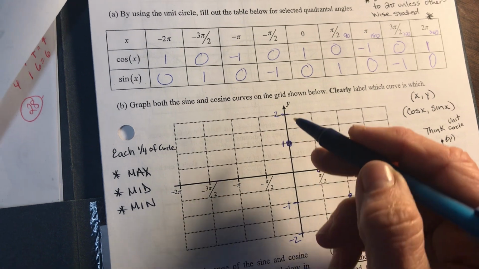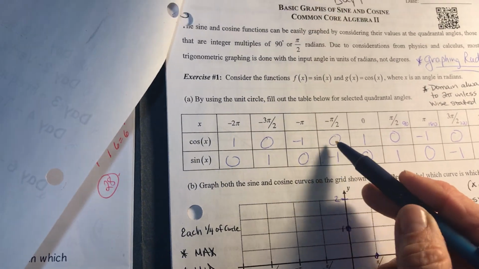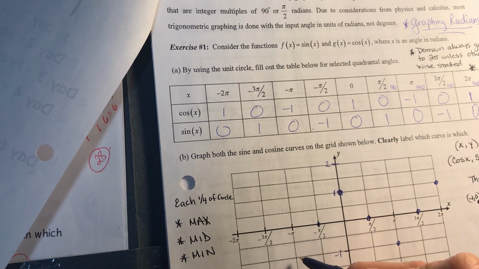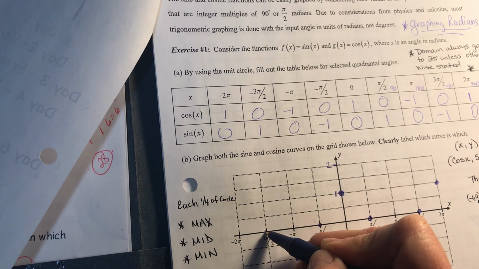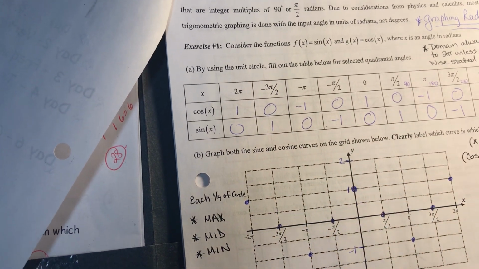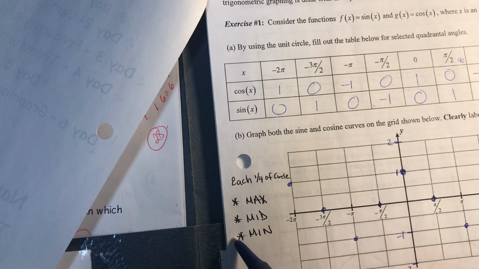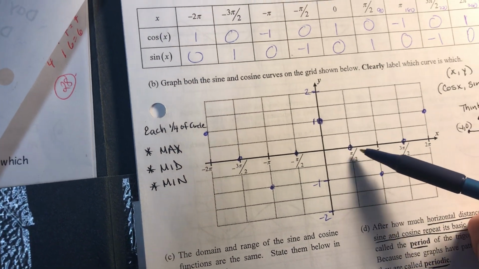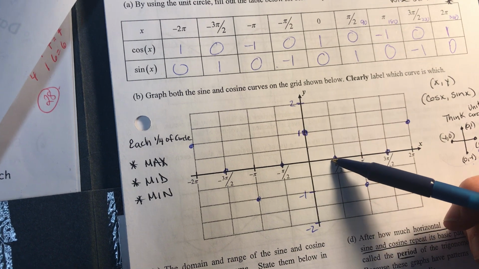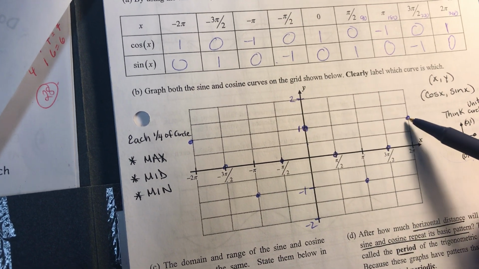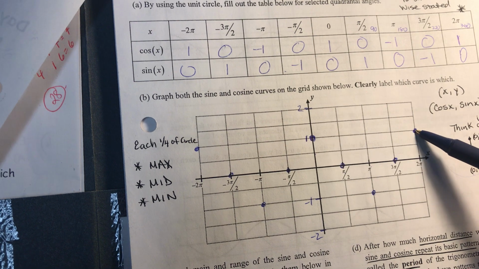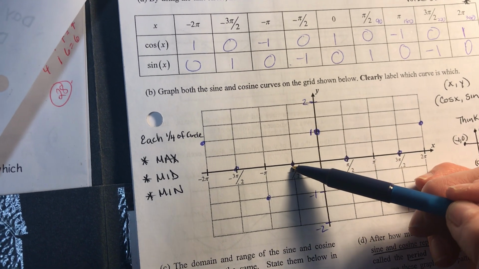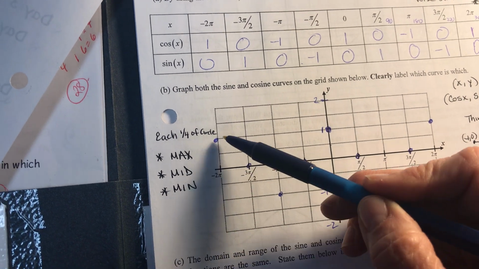If we follow that pattern or use the chart at the top, it's going to go max, middle, min, middle, max. This is what you need to go by every time. If you're at a max, you can't go to a min unless you hit the middle first. Max, middle, min, middle, max. Going backwards, max, middle, min, middle, max, middle, min, middle, max.